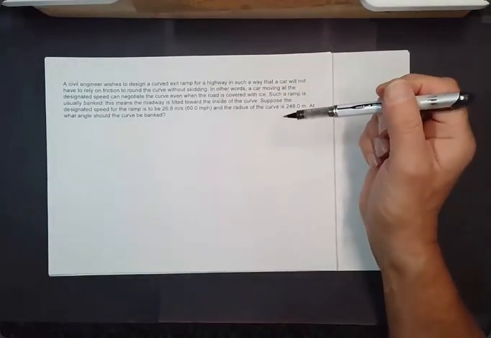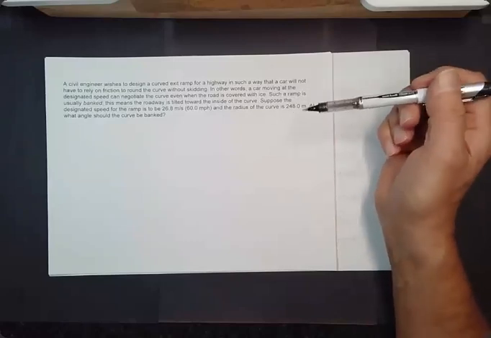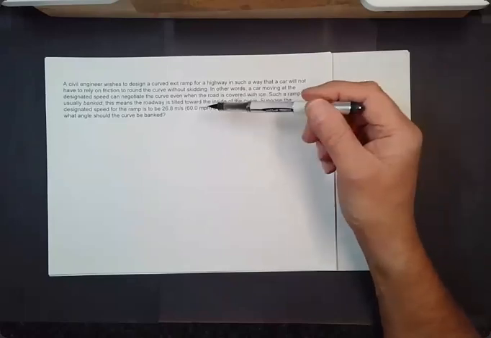So here we have a civil engineer who wishes to design a curved exit ramp for a highway in such a way that a car will not have to rely on friction to round the curve without skidding. In other words, a car moving at the designated speed can negotiate the curve even when the road is covered with ice.